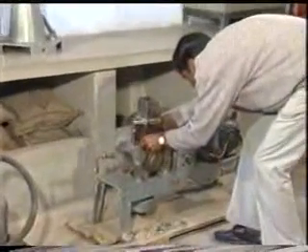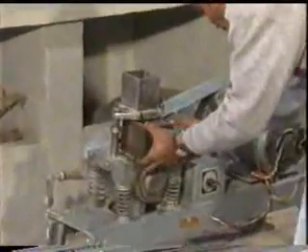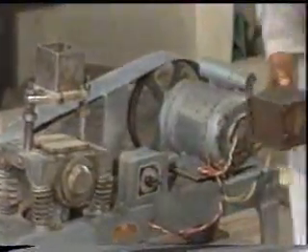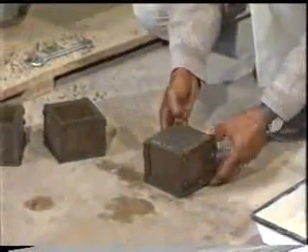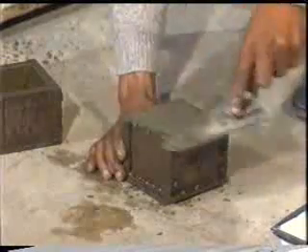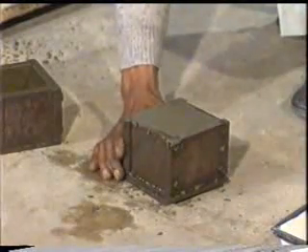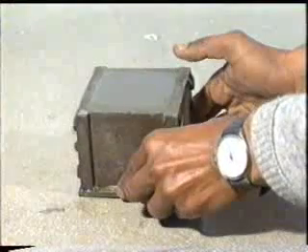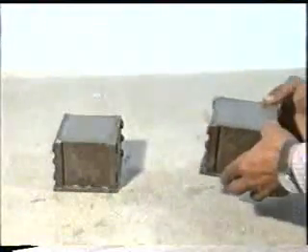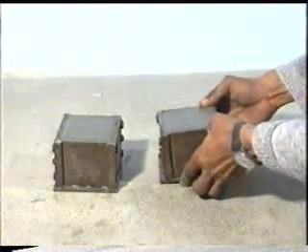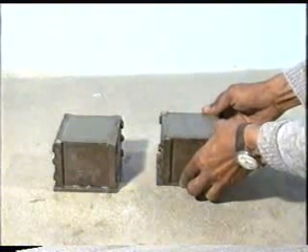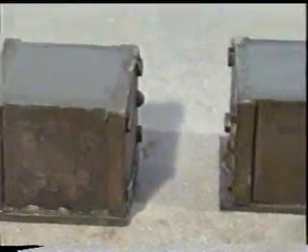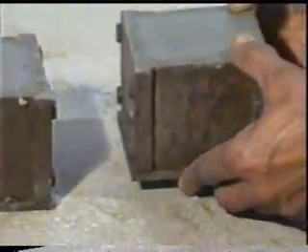Remove the mold carefully from the machine and place it on a level surface. Finish the surface of the mortar cube with a trowel. The other 2 cement cubes are also filled and compacted in the mold in a similar manner.